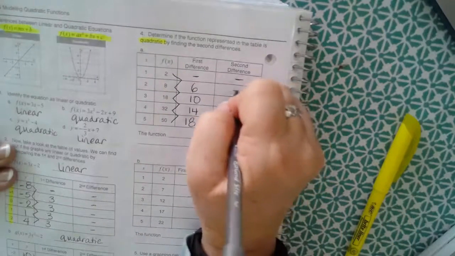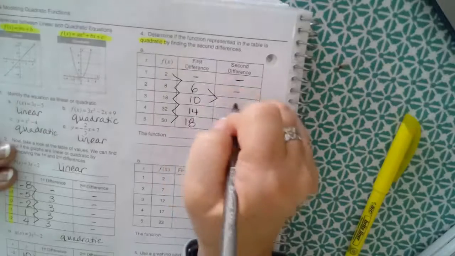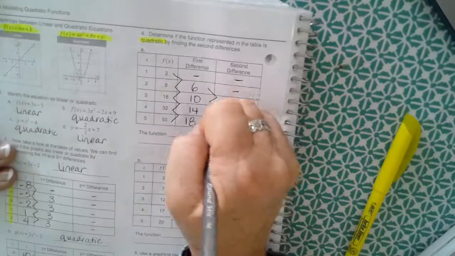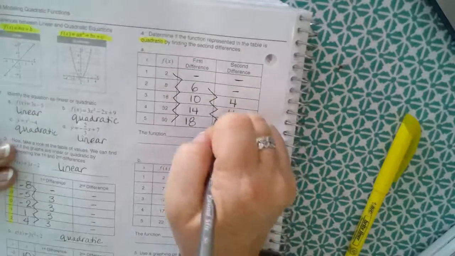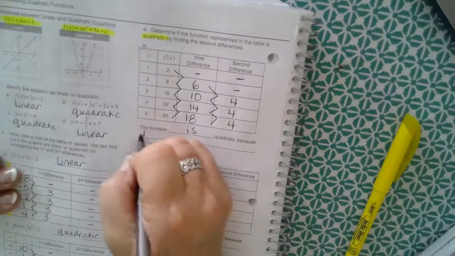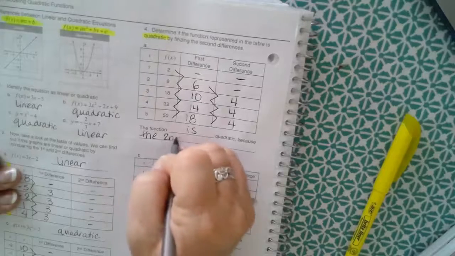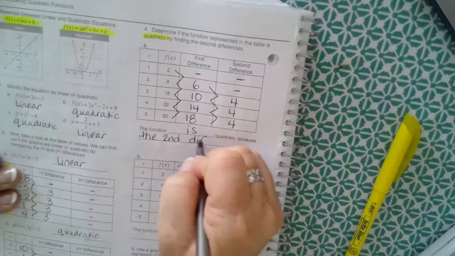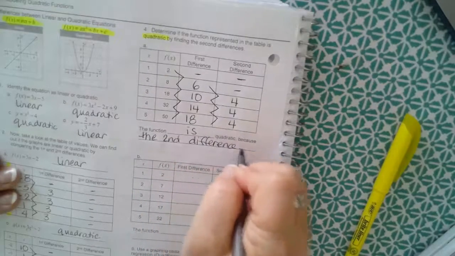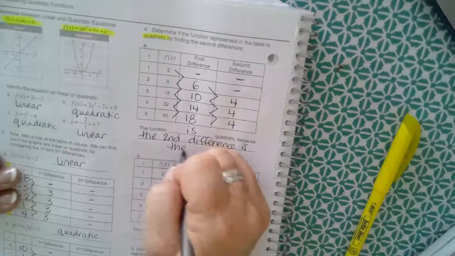No difference there, no difference there. 6 to 10, 4. 10 to 14, 4. 14 to 18, 4. So is our second difference the same? Yes, it is. So the function is quadratic because the second difference is the same. And that's all there is to it. You look at the differences.